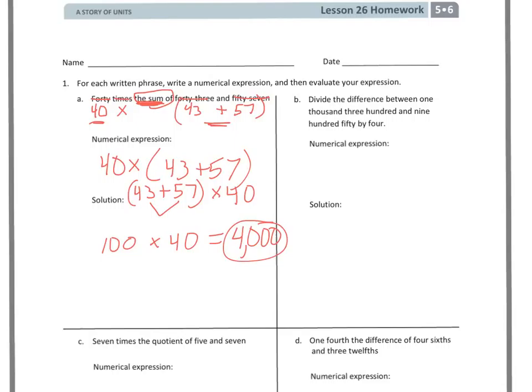So on to B. For this one, I'm just going to write the expression. Divide the difference, and there's that key word, when it tells me to answer it first, I know that I'm going to have to do the difference first between 1,300 and 950, and that's difference, so I'm subtracting, by 4.